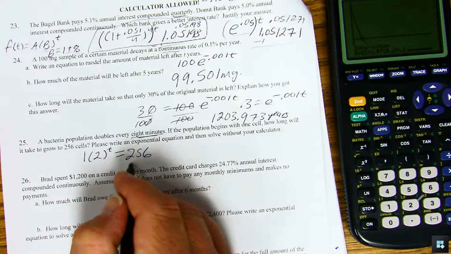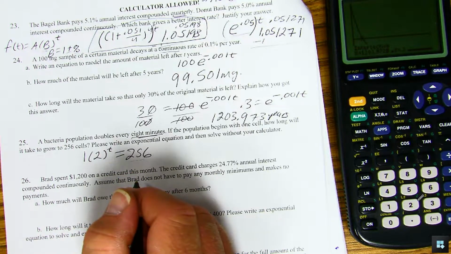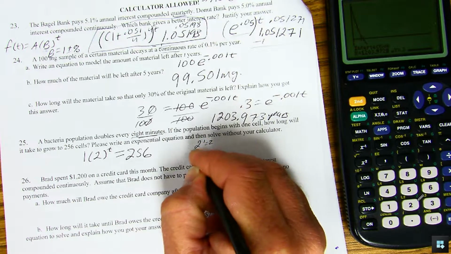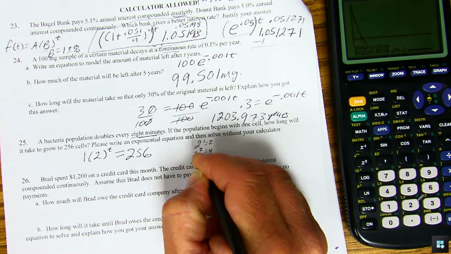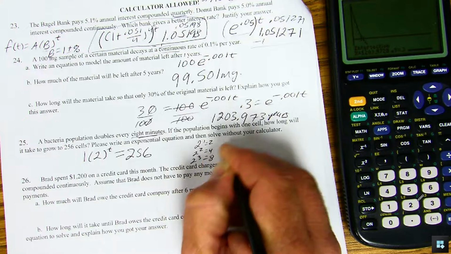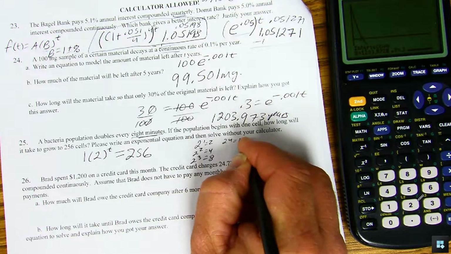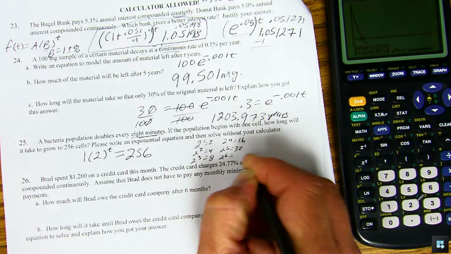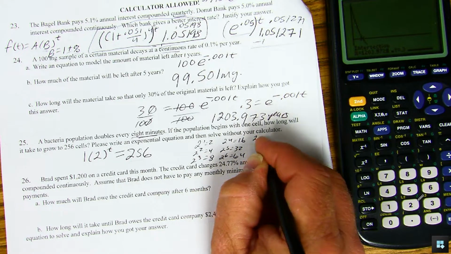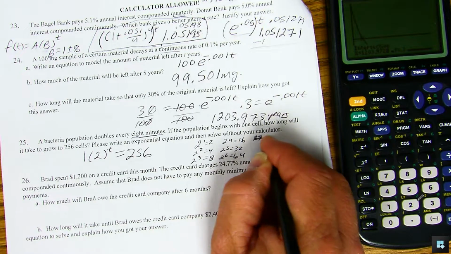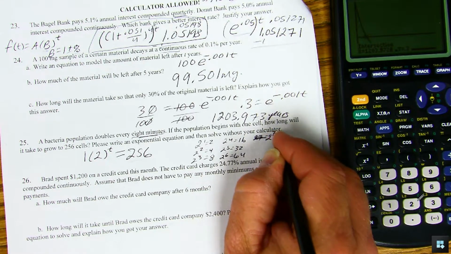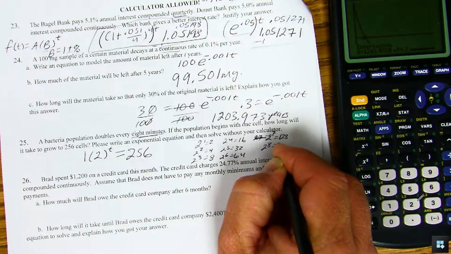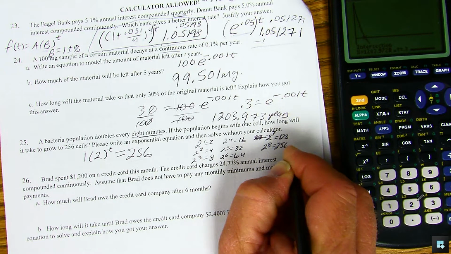Well, if you think about 256, think about 2 to the 1 is 2, 2 squared is 4, 2 cubed is 8, 2 to the 4th is 16, 2 to the 5th is 32, 2 to the 6th is 64, 2 to the 7th is 128, 2 to the 8th is 256.